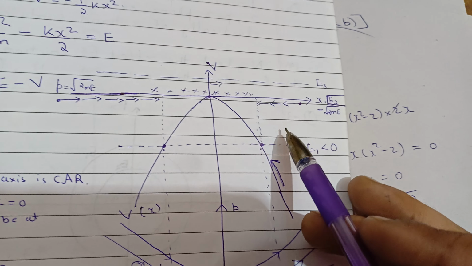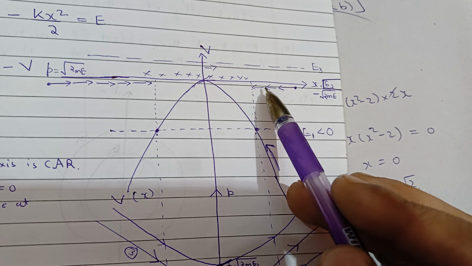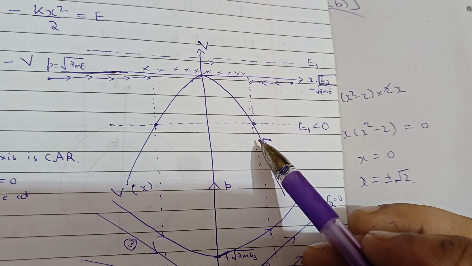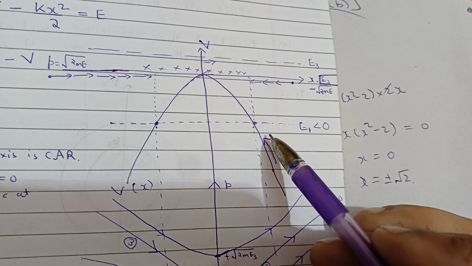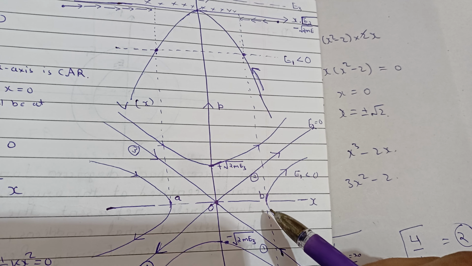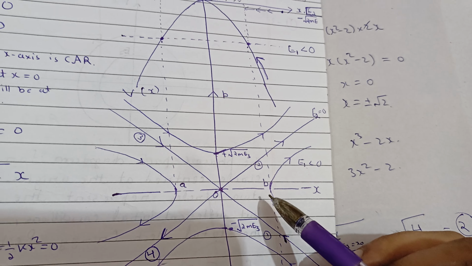Same we can see on the right hand side. If you launch the particle on this side, the momentum will be in the negative direction, and as it is going this side, potential is increasing and kinetic energy is decreasing, so momentum is decreasing but in the negative direction. So this will go like this. Momentum is in the negative direction, so that's why we plotted it downside, and it is going up to this point. At this point, total energy equals potential energy, kinetic energy is 0, and momentum is 0.